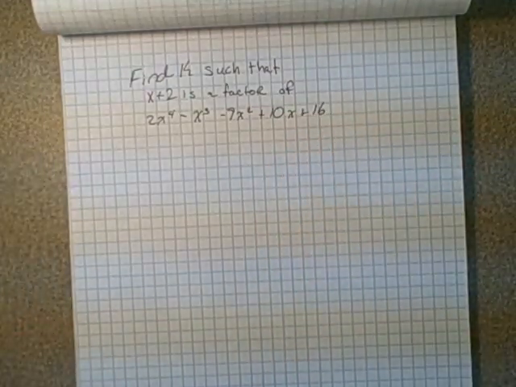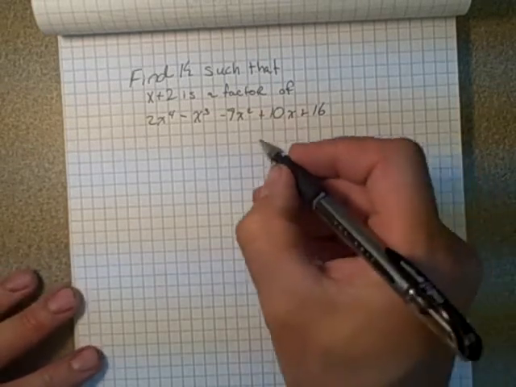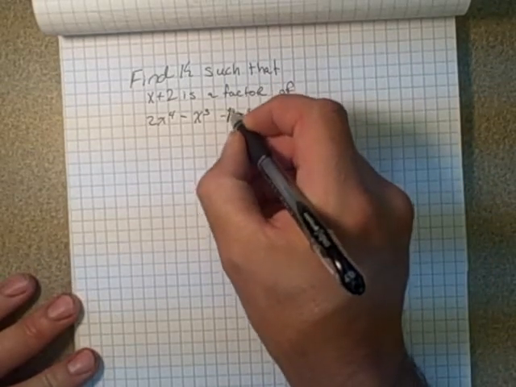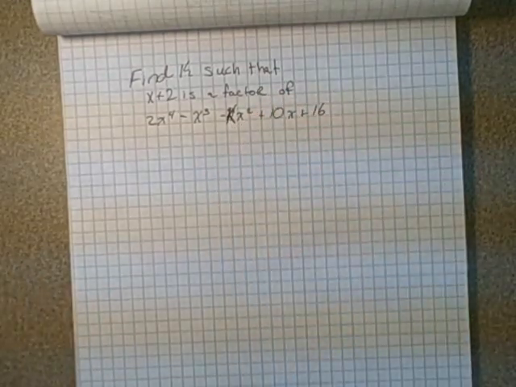I forgot the k value, didn't I? I was supposed to put this as a k. We know what it's going to be, but that was supposed to be a k. It just looked like a 9 to me.